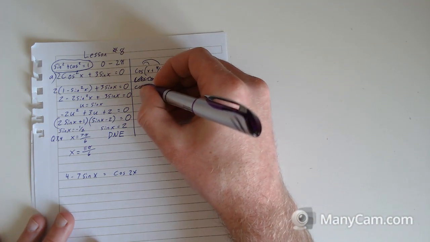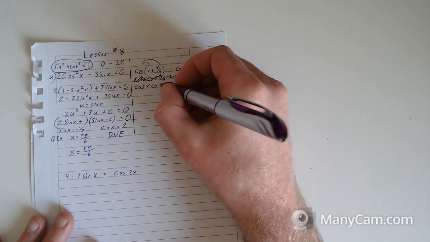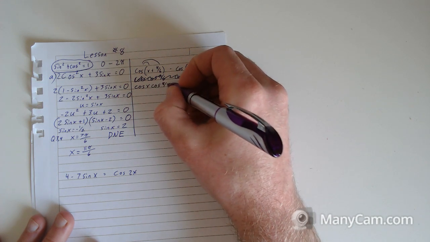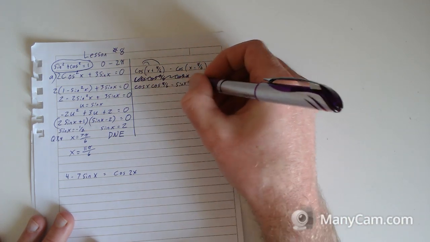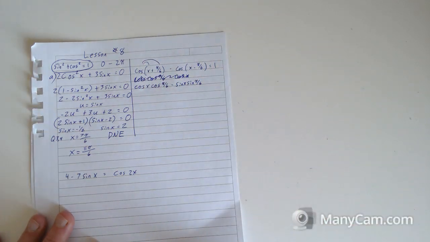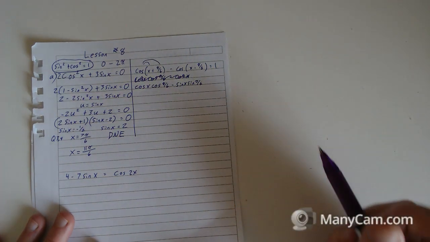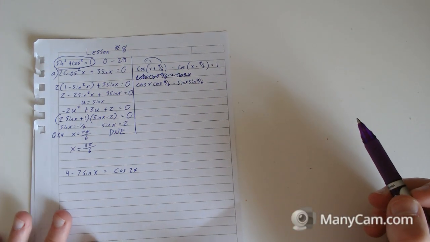So the first part is going to be the addition one, so cos of x times cos of pi over 6 minus sine of x sine of pi over 6. Okay, that's the expansion of that one based on the sum identity.